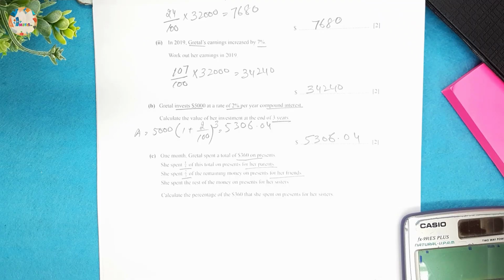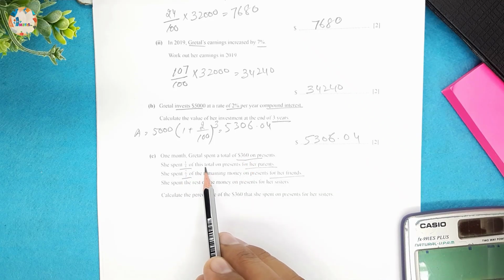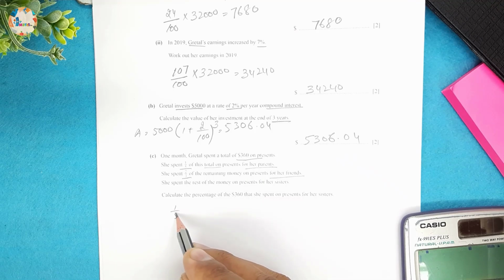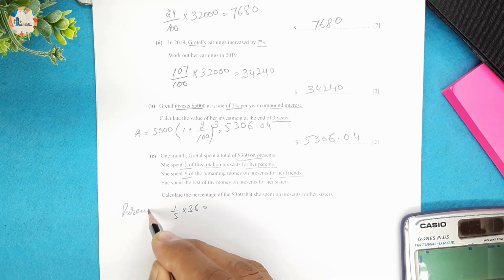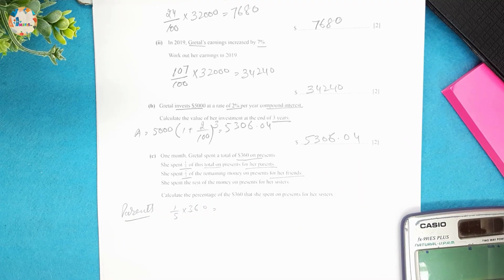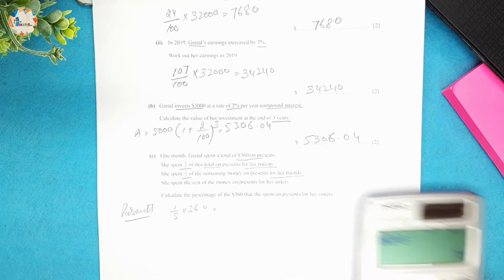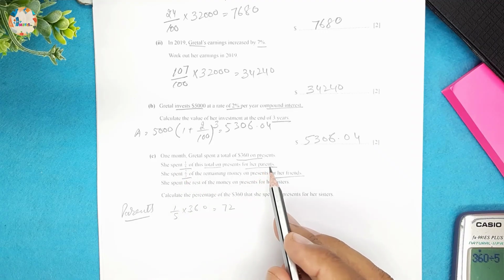For this question, we'll have to go through the wording very carefully. This is the total amount, 1/5 of the total on her parents. So 1/5 of 360 for her parents: 360 divided by 5 will be equal to 72. So $72 she spent on parents.